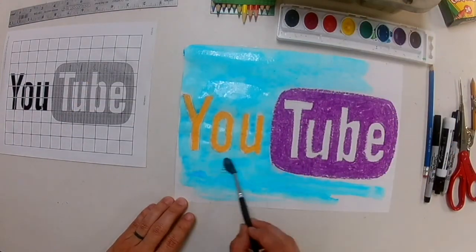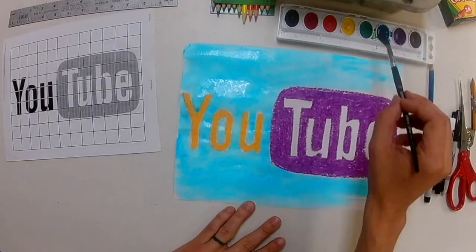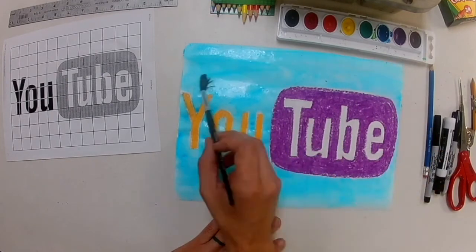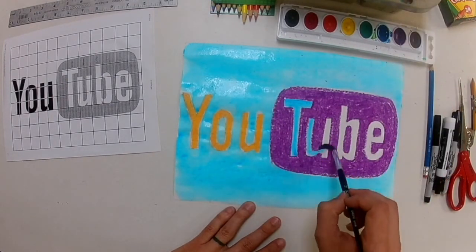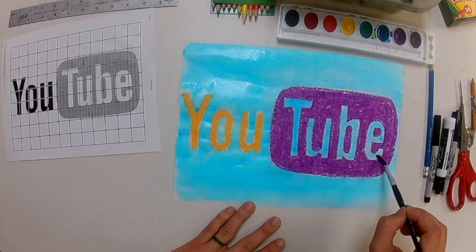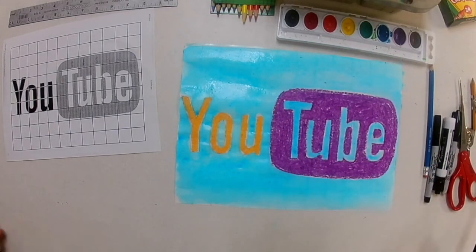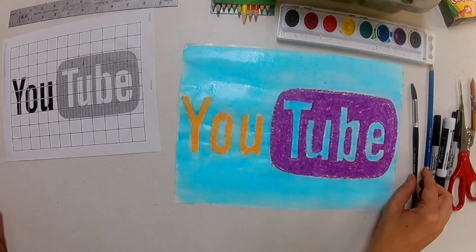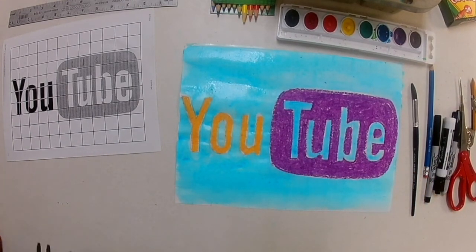So I'm going to use a light blue watercolor, and I'm going to paint around my YouTube logo. Once again, I'm speeding this up, but you can see my pop art coming together, and it's starting to look really fun. And I think after it's done drying, it is ready for the refrigerator or a frame on my wall.